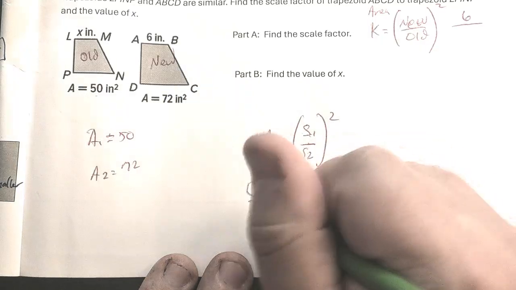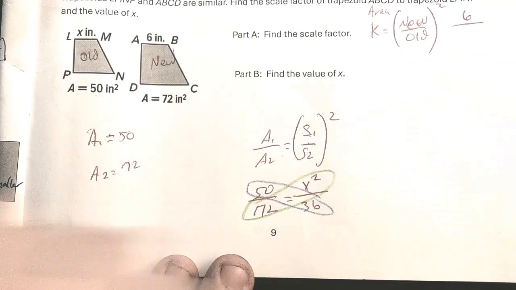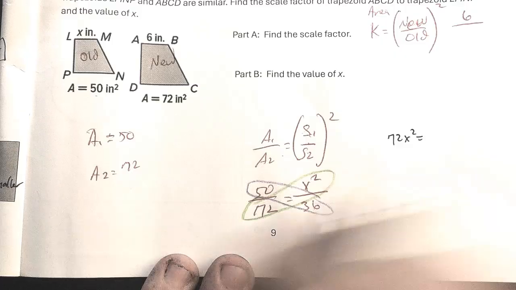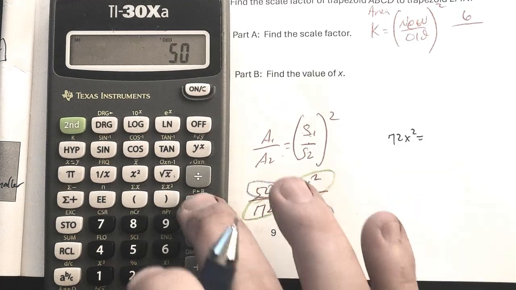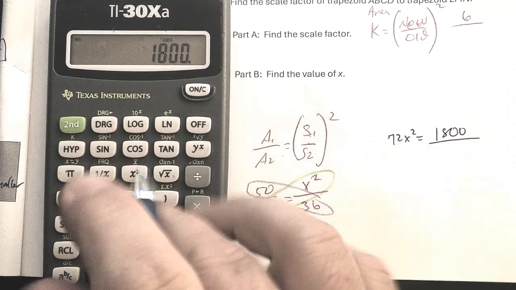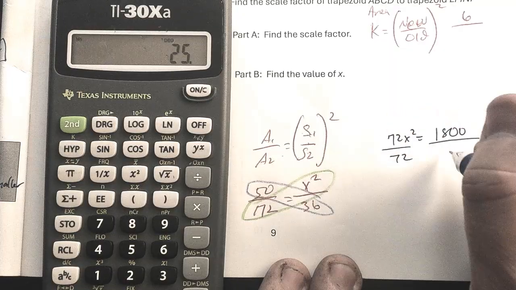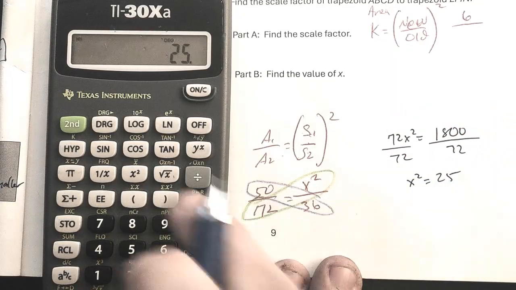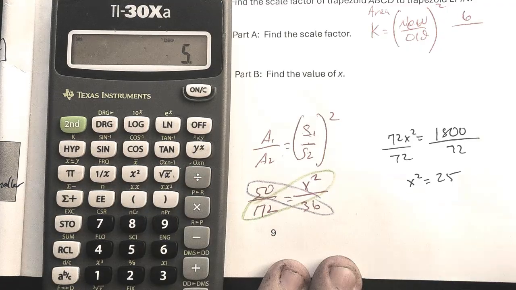Just trying to help us remember as much as I can. All right, so over here to the side we got 72. X squared is going to equal 50 times 36. So that's 1800 divided by 72. Oh, that's a nice looking number. So x squared is 25. We take the square root. Remember, it's right below 10. Boom.